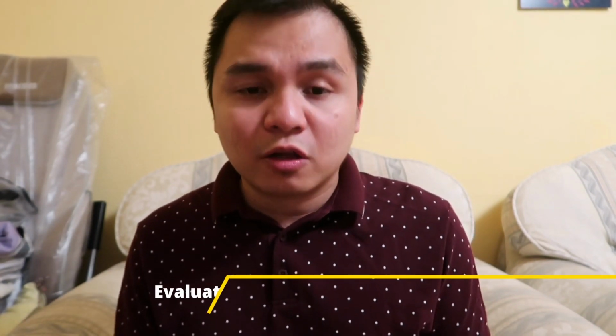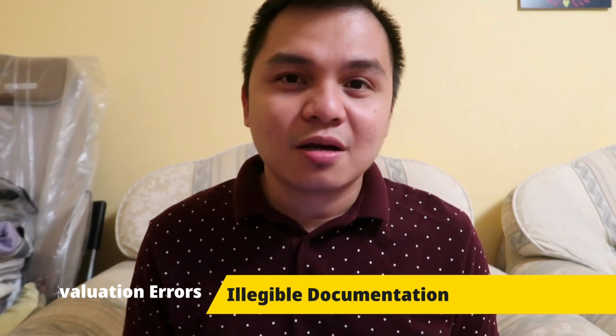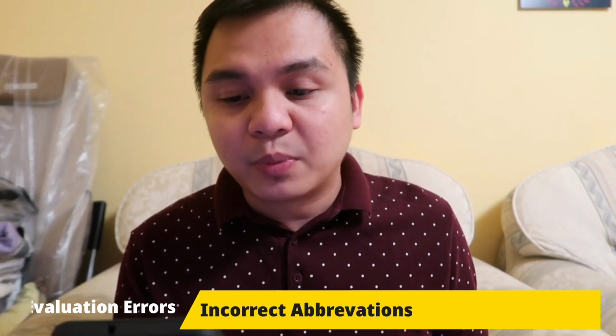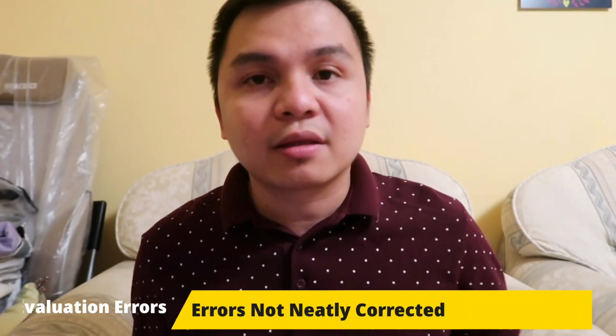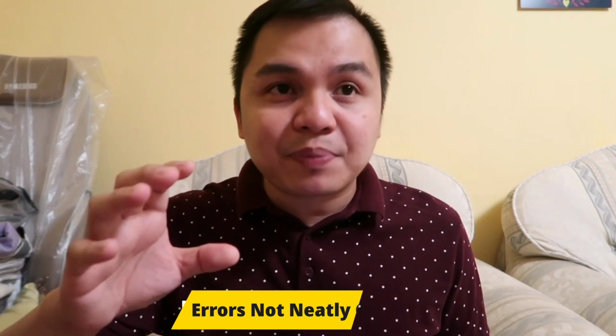Again, another form of mistake and error in the evaluation phase, illegible documentation. Please just make sure you write it very clearly, as I've said a while ago. Abbreviation, still the abbreviation, using inappropriate abbreviations or abbreviations not recognized. And the last but not the least is errors, the same. Errors not dealt with correctly. So those tips and errors committed on the planning are almost the same errors committed on the evaluation, because those two are the two writing components of the OSCE.